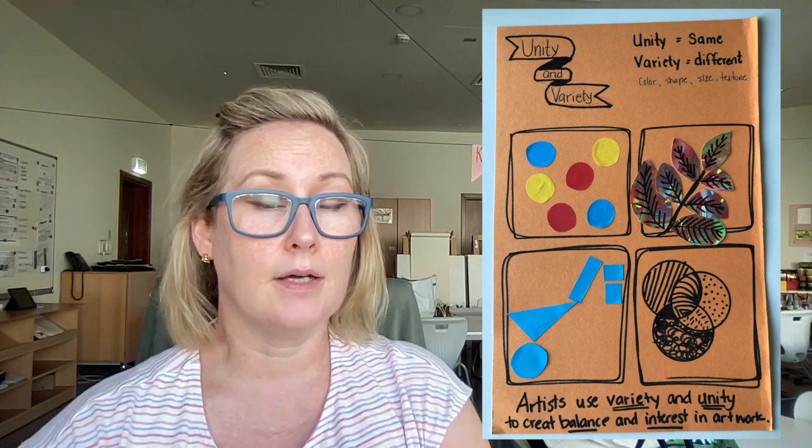Looking at these examples, we can have the same shape but different colors. Or we might have the same colors and shape but different sizes. Or it might be the same color and different shapes. Or it could even be texture.